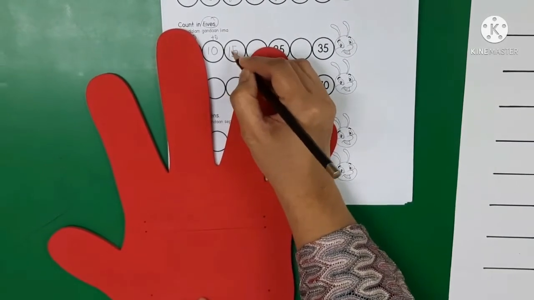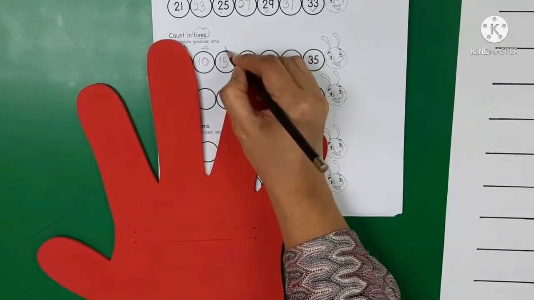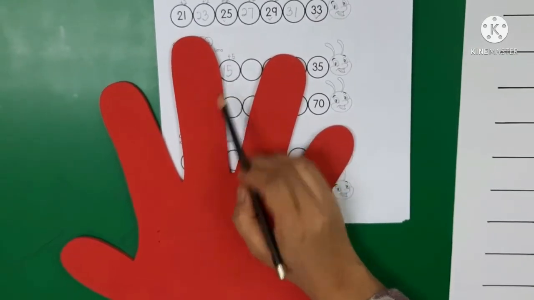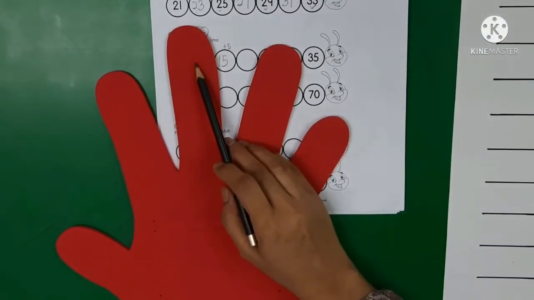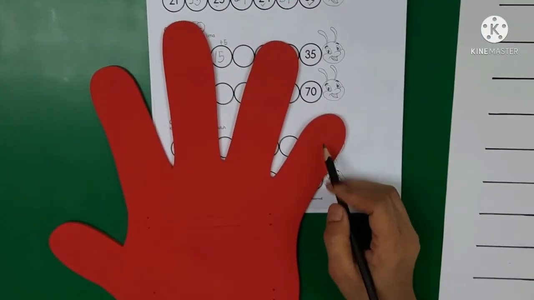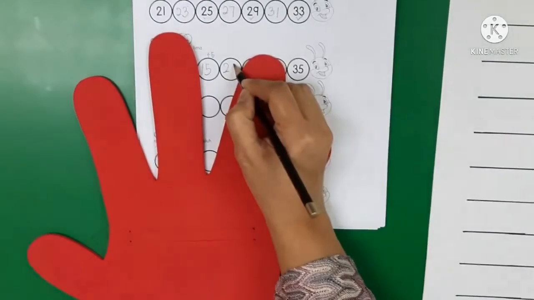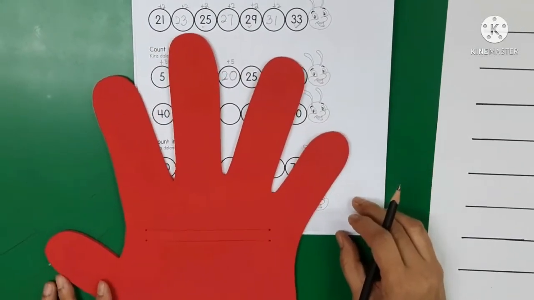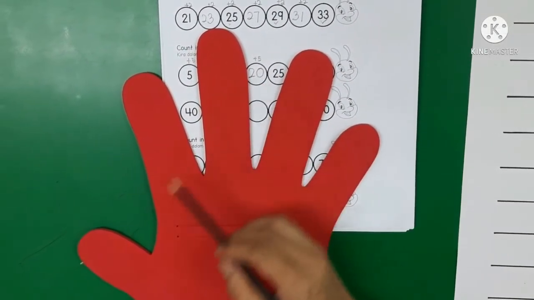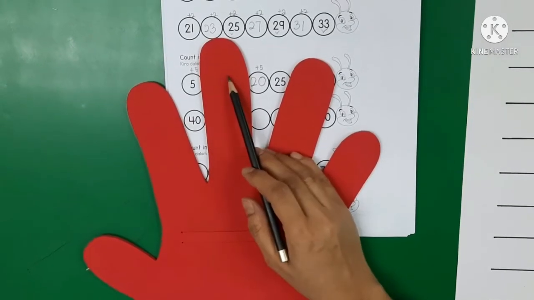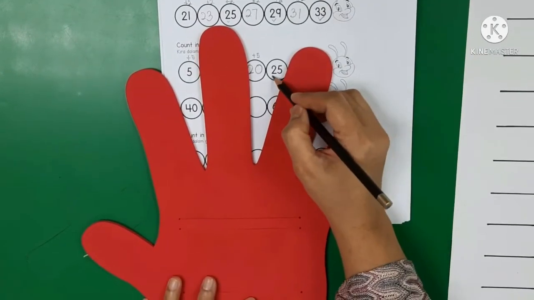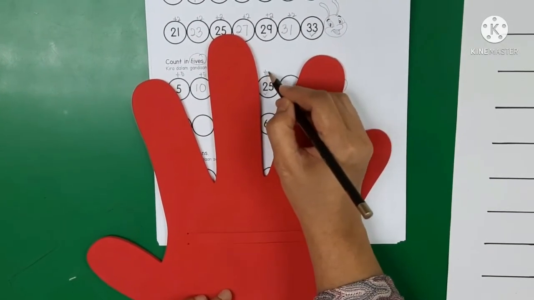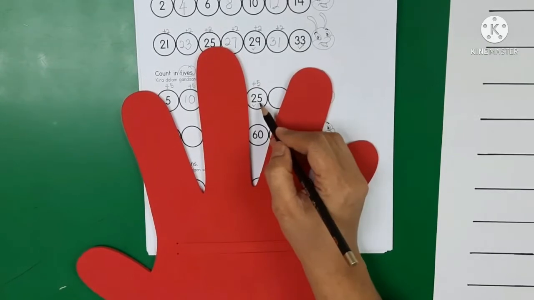What do we do next? Plus 5. Yes. Add another 5 to number 15. 15, 16, 17, 18, 19, 20. Let's add another 5 to number 20. 20, 21, 22, 23, 24, 25. What do we do next? Plus 5. Yes. Add another 5 to number 25.